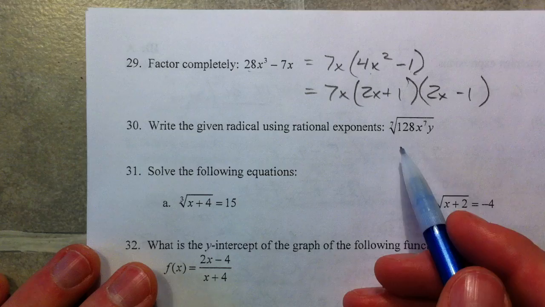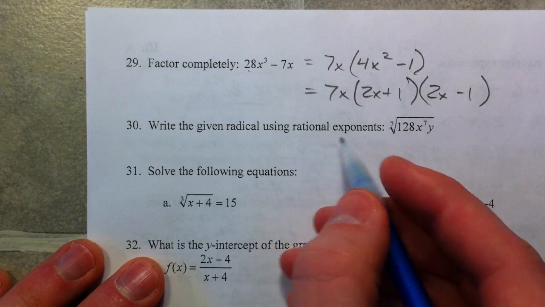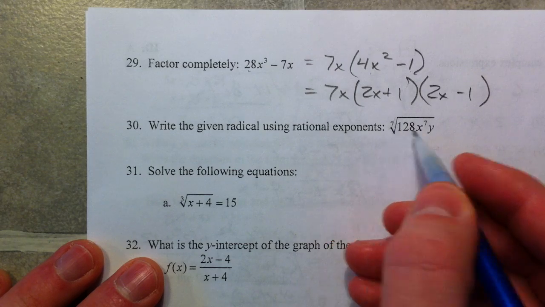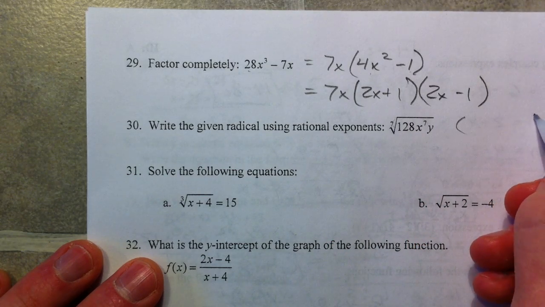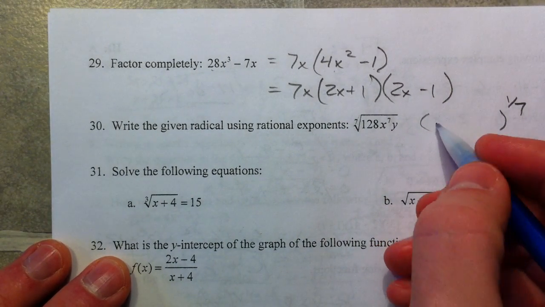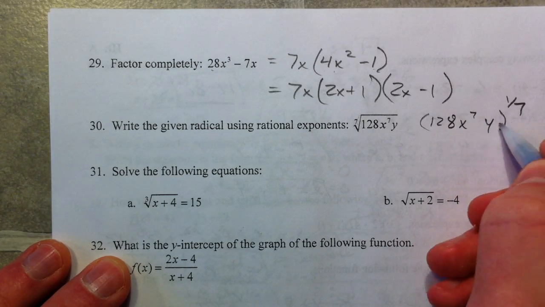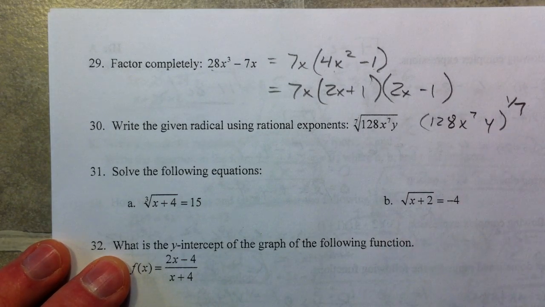Write the given radical using rational exponents. And so what we're talking about is how the 7th root is really something to the 1/7 power. And so you have 128 x to the 7th y, and so you could write it to the 1/7.